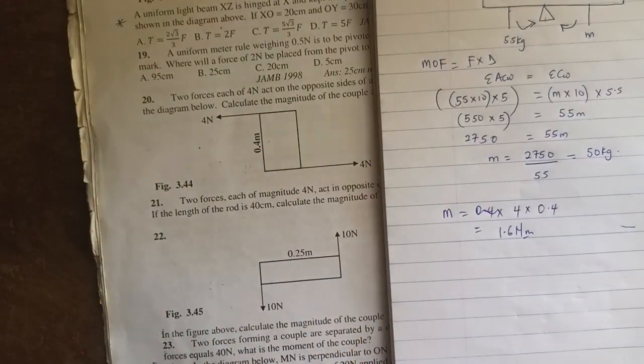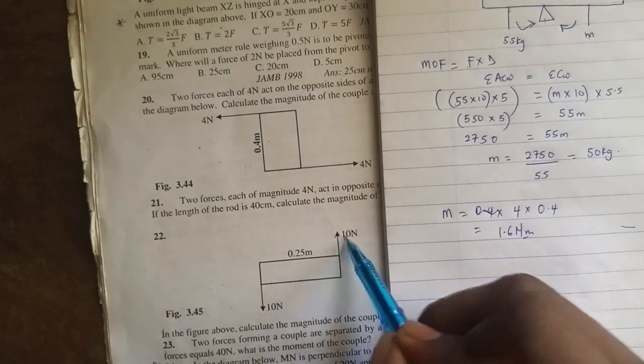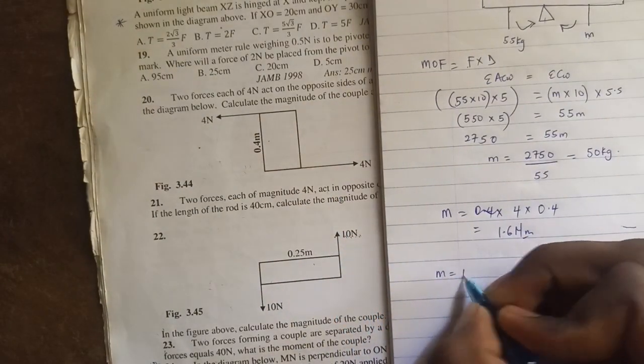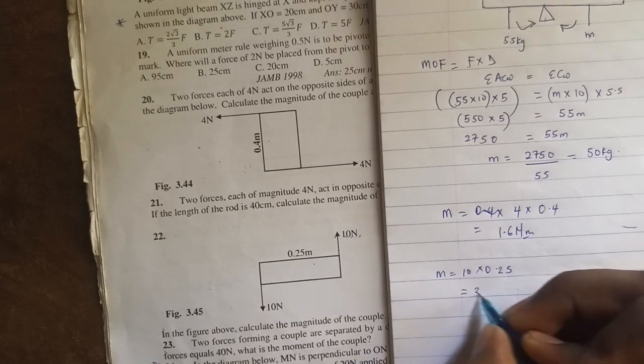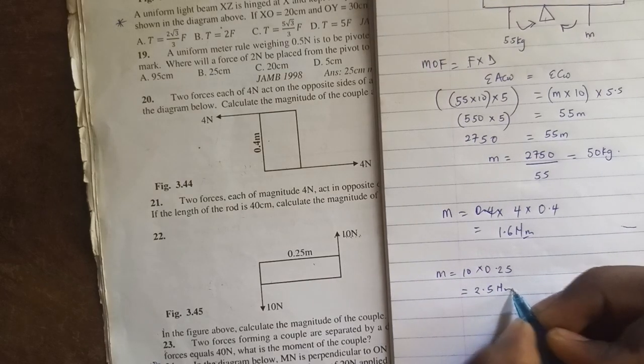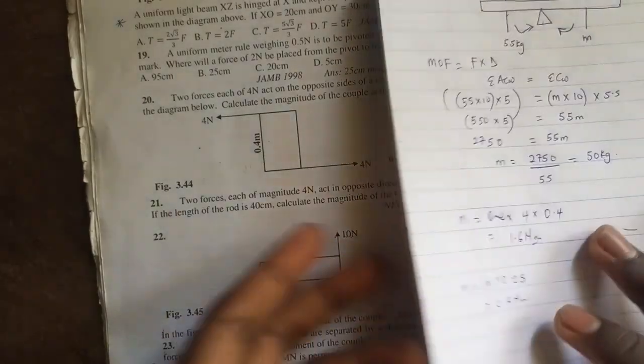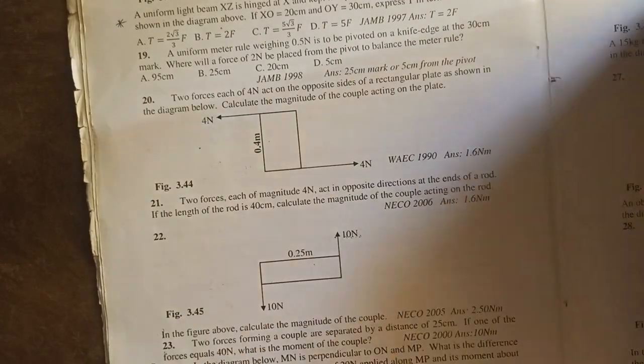Same thing here, you pick one of the forces and the distance. M equals 10 times 0.25, which equals 2.5 Newton meters. So that's the answer.